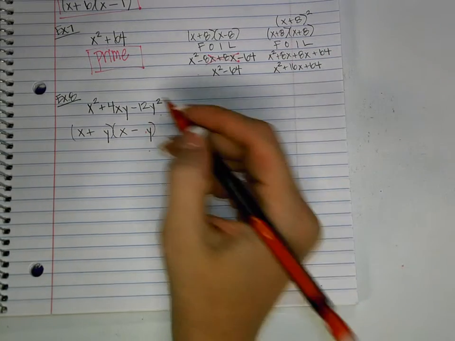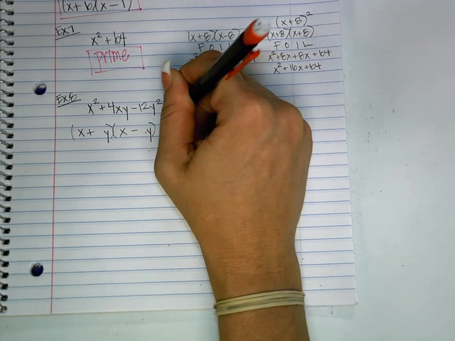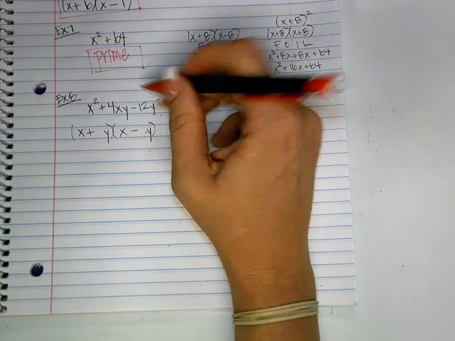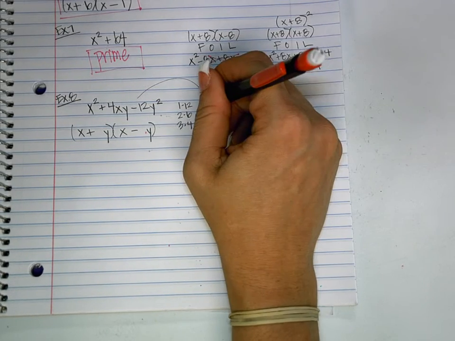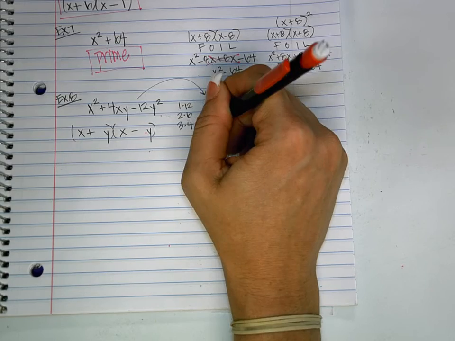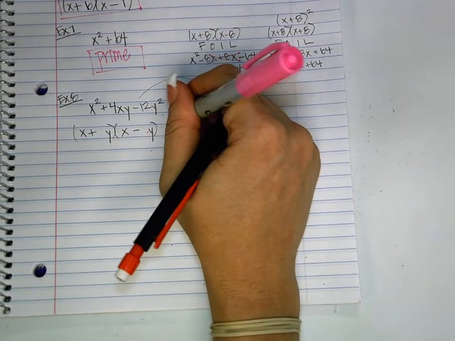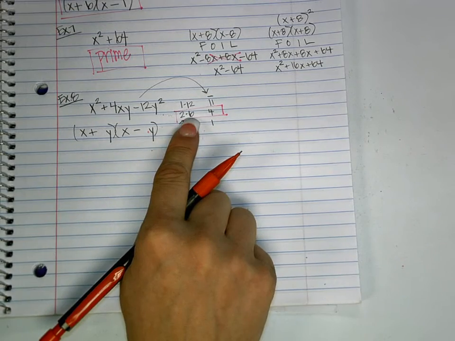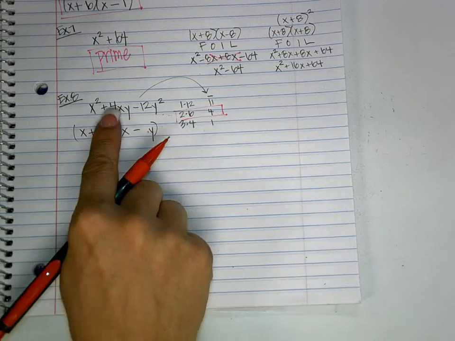Now let's look at our numbers, okay? What multiplies to 12 would be 1 and 12, 2 and 6, and 3 and 4. We're subtracting, so the difference there would be 11, 4, or 1. Which ones meet our target middle? The 2 and 6. The bigger number goes with the middle sign. So the bigger number is 6, it goes with the plus sign.